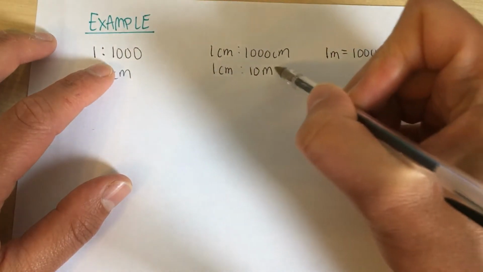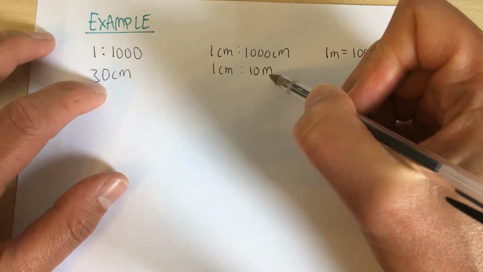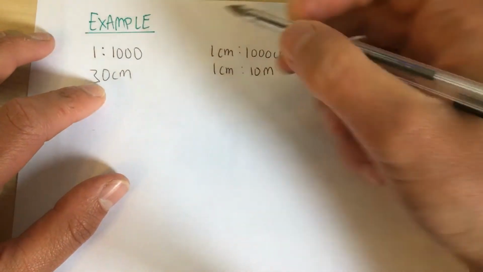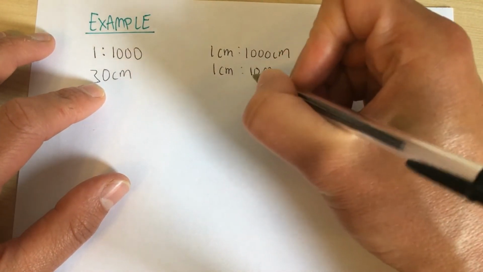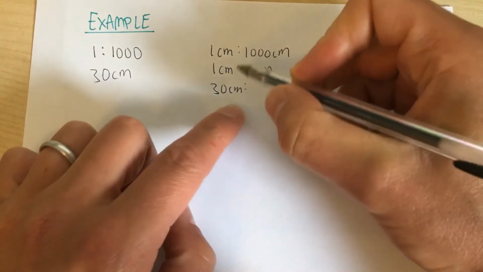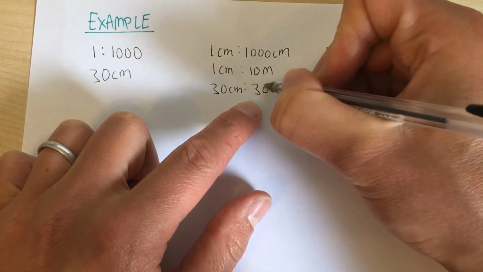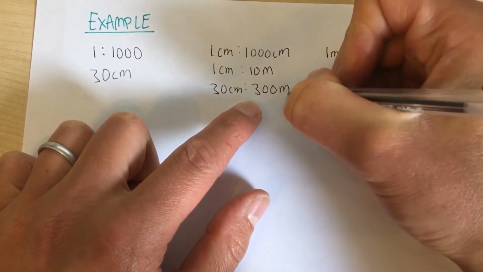Now I've got this, which is much more familiar to me than working with thousands of centimeters. I'll convert my 30 centimeters. So 1 centimeter, 10 meters. 30 centimeters is going to equal 30 multiplied by 10, which is 300 meters.